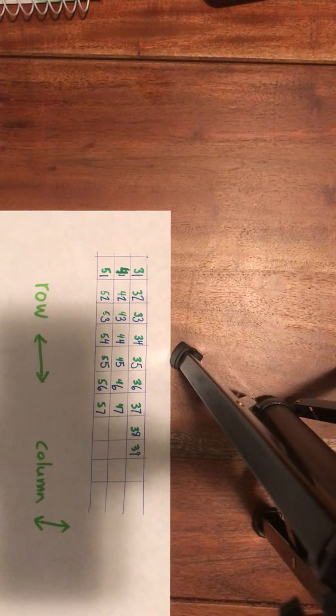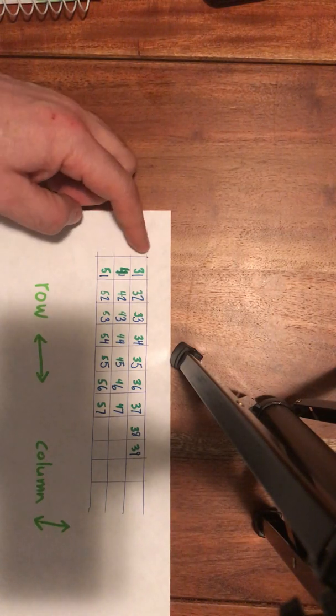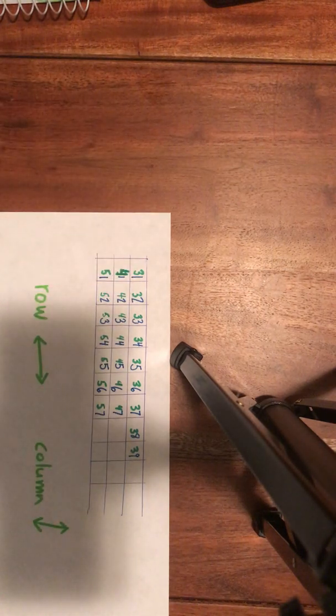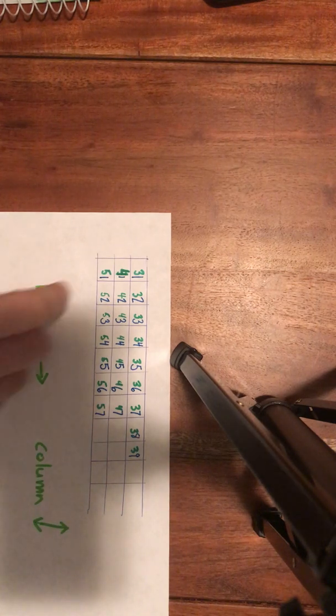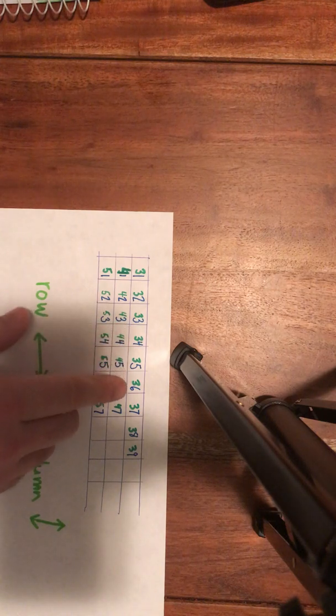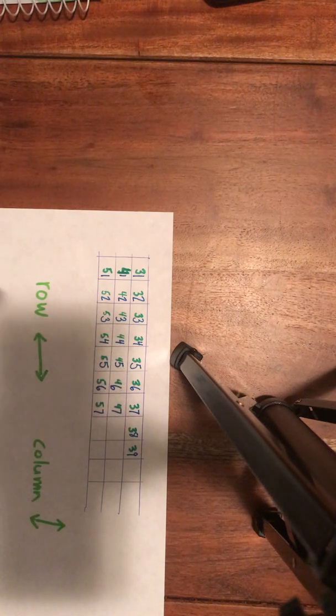I would like you to look at the first row on this chart. And the first row is, of course, the top row right up here. Remember, row is across. What happens to the ones digit as you read across the row? It goes up by 1 each time I move one space to the right.